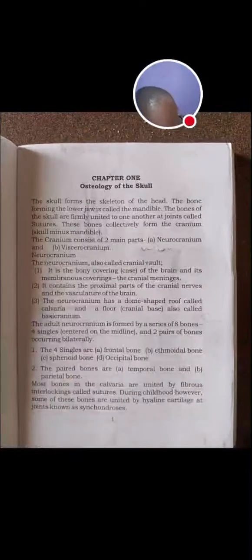So it has the proximal part and then the distal part. Number four is the base. About the proximal part, they are saying a few things. Number one, the proximal part contains two things: the cranial nerves, and also the vasculature of the brain. So you can say brain vasculature.